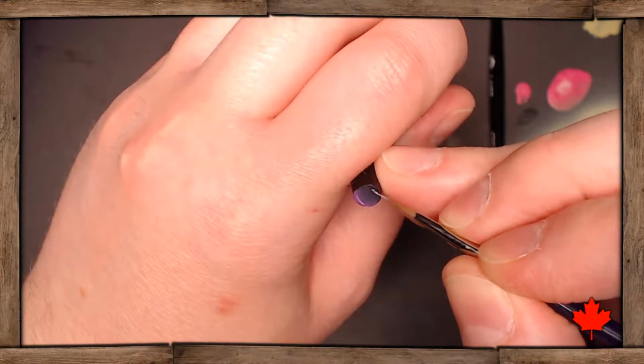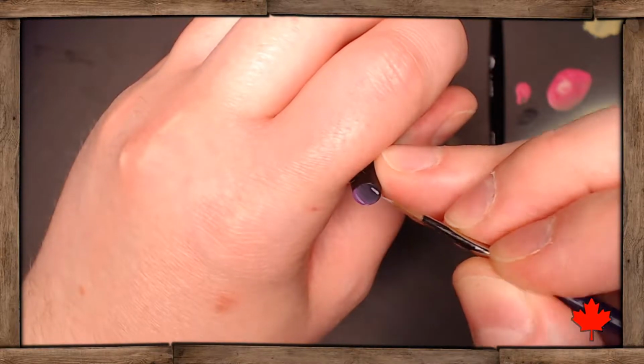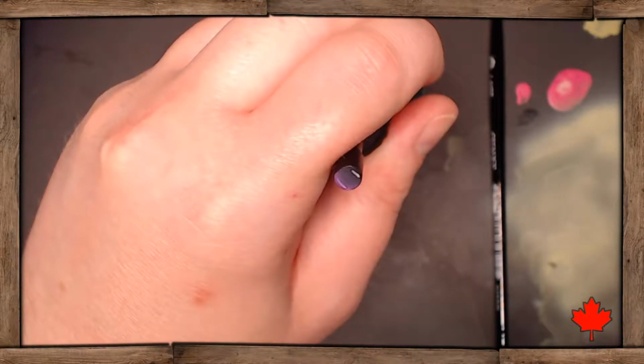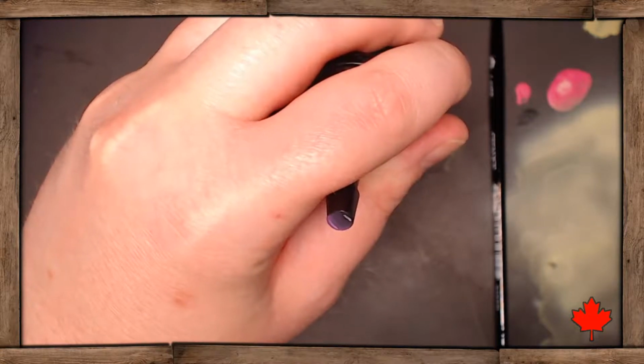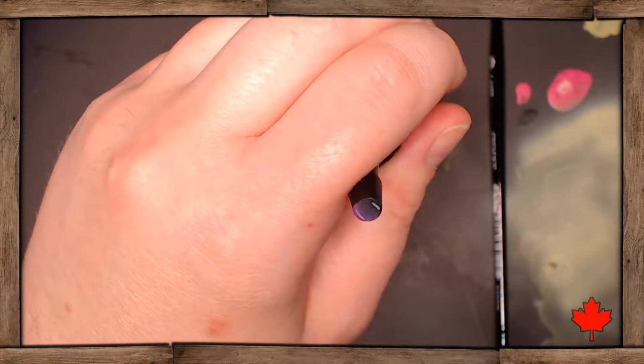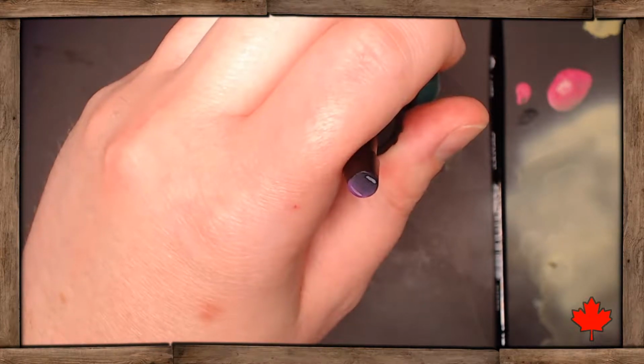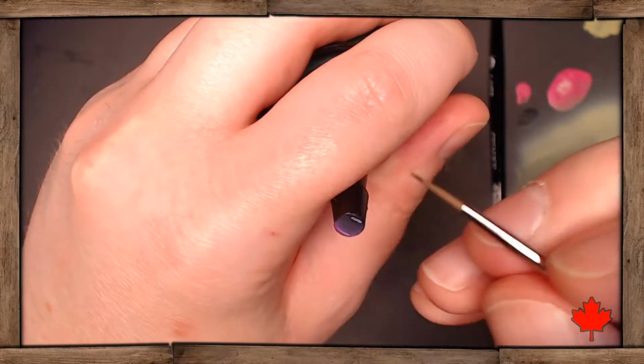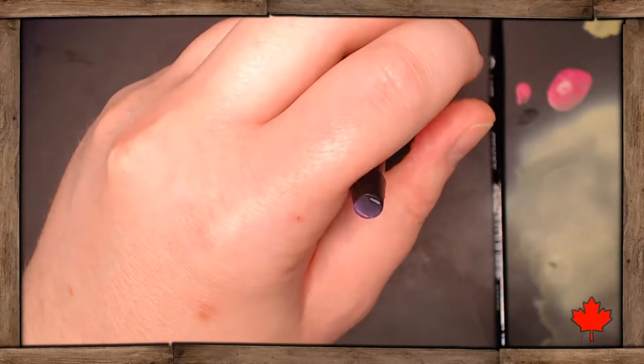So basically paint did not flow correctly from the brush, and I'm not too happy with how the line there happened. I don't find it pretty, so we're going to fix it by going back to the number 1 color.